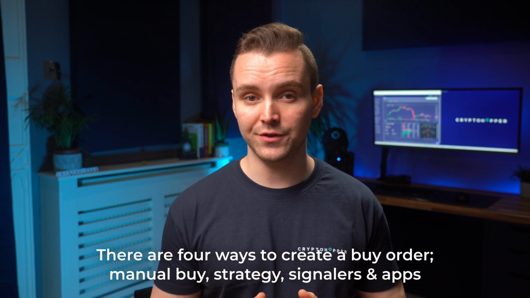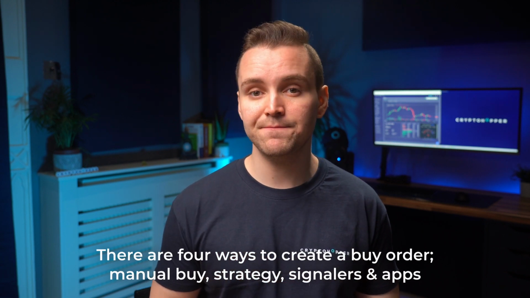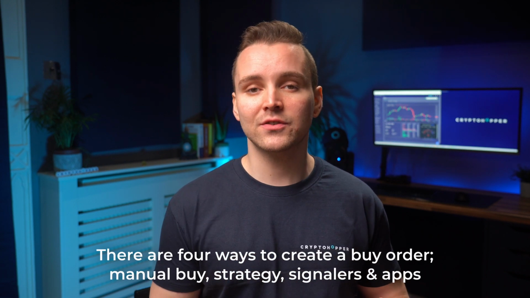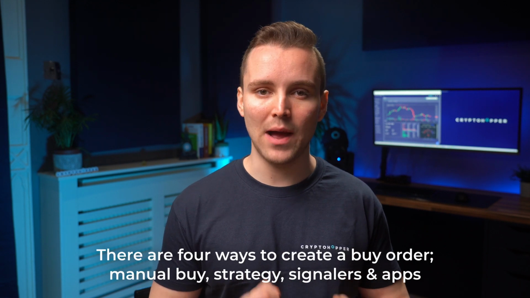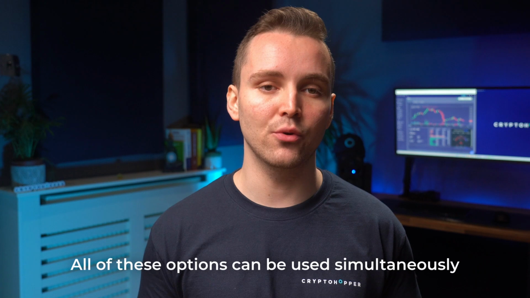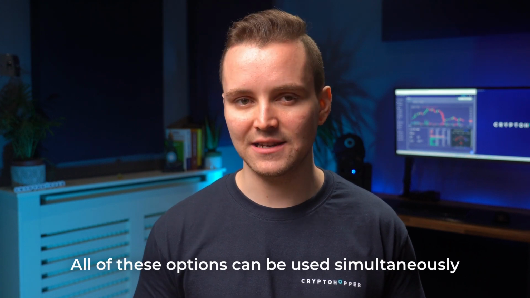There are 4 different ways on Cryptohopper to create buy orders: manual buy, strategy, signalers, and apps such as the Cryptohopper TradingView app. The most important thing to know is that all these options to create buy orders can be used simultaneously. Let's start by going to your buy settings tab.